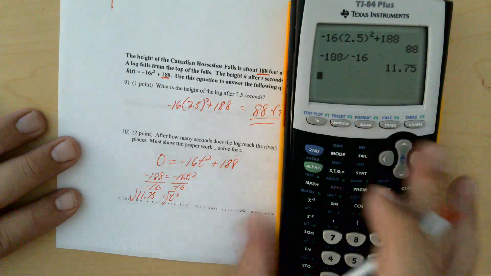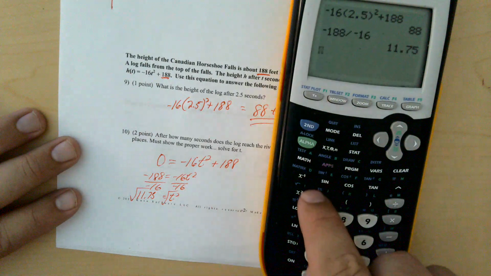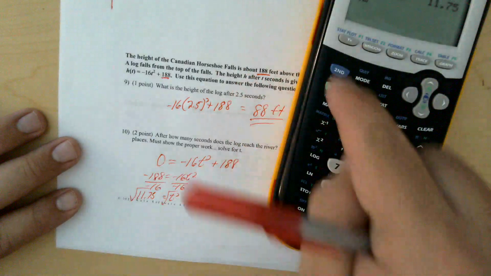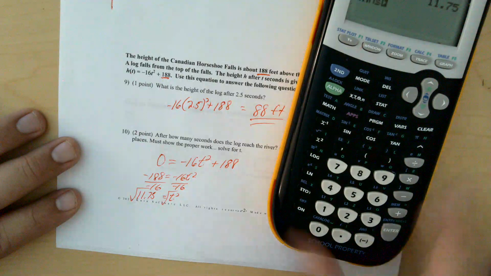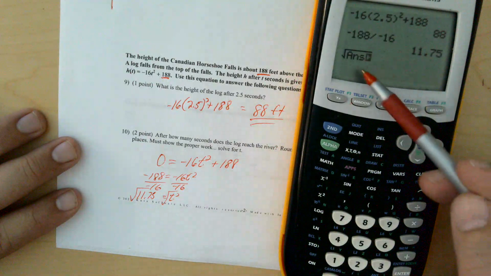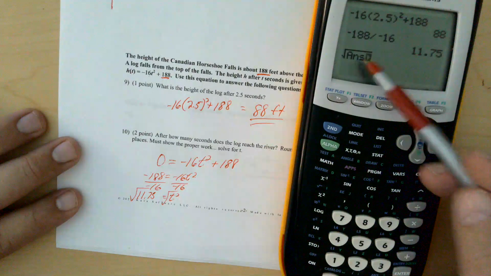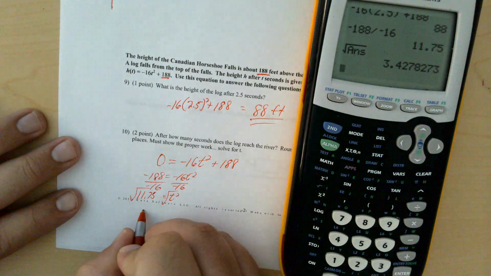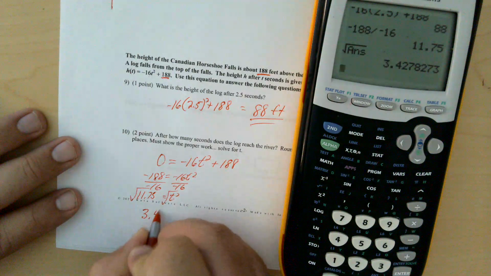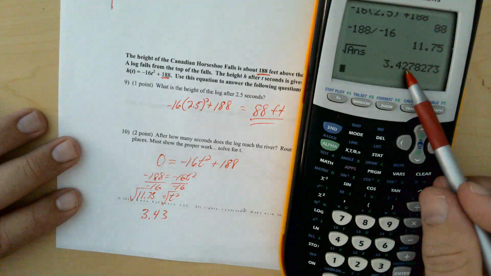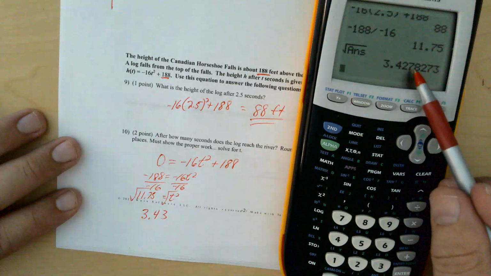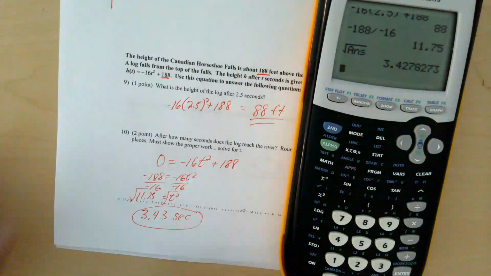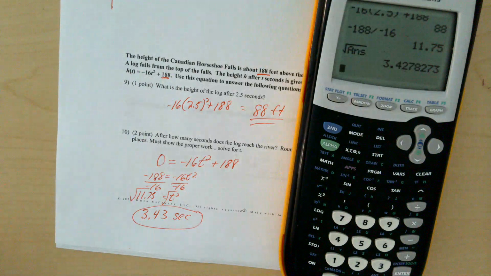I take the square root of this. Remember your shortcut, second x squared brings up the square root, and the copy and paste feature of these calculators is second negative. That's your answer. So it basically pastes 11.75 in underneath the radical. I hit enter. I feel good about this answer because we knew it was going to be a little bit more than 3. So 3.4, and we should round to the nearest hundredths, 2 decimal places. I look here, it's greater than 5, so that 2 should become a 3. That is all we are doing.